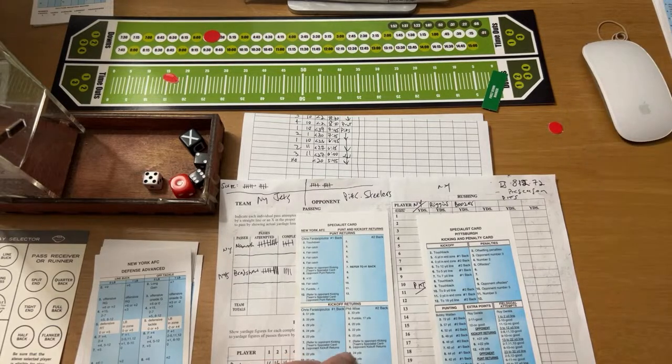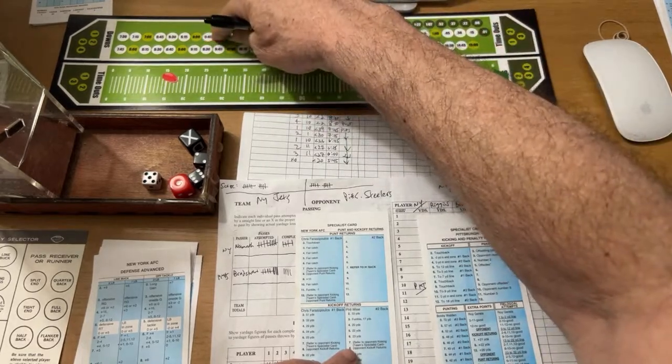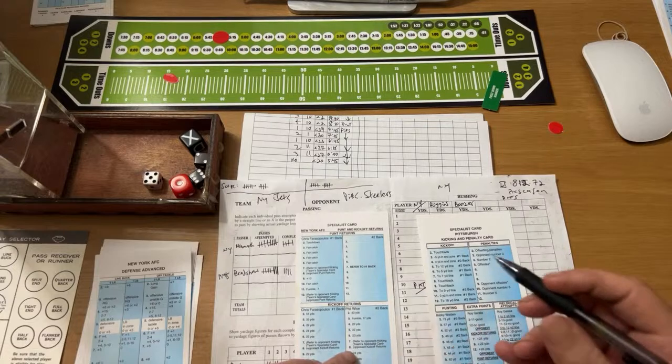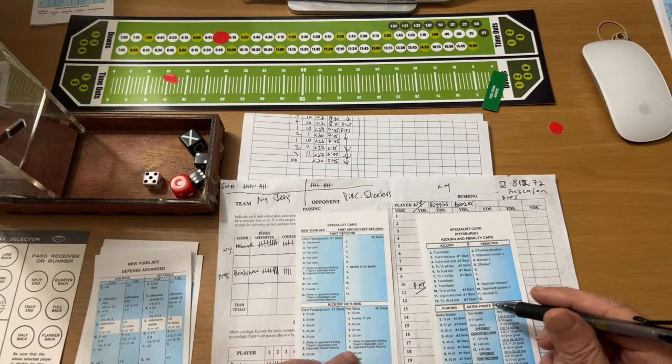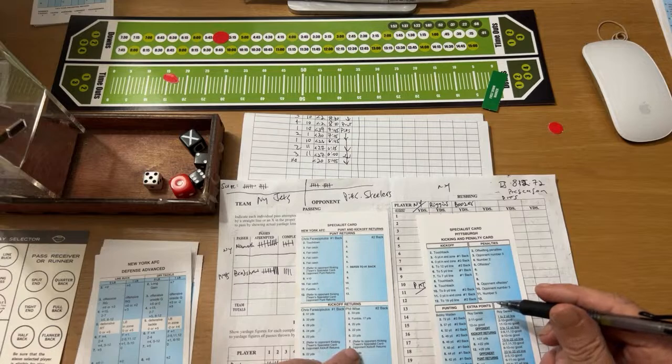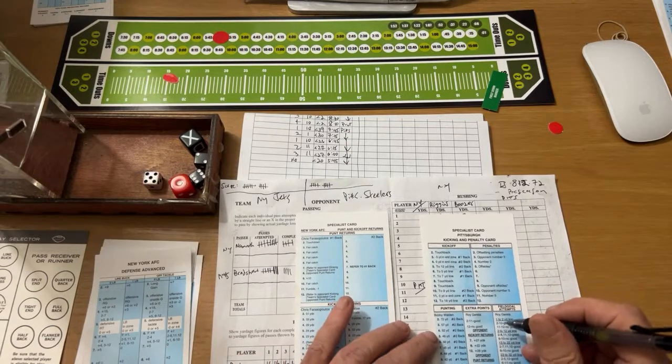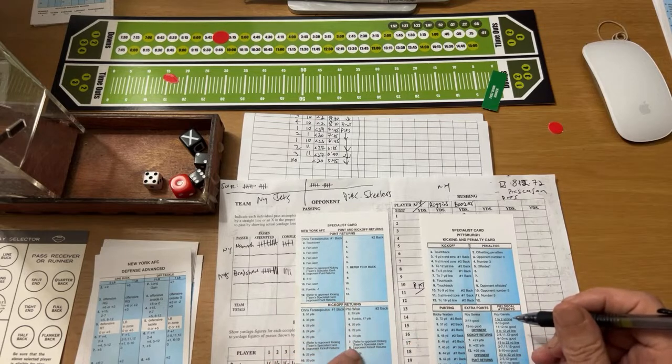Okay, here we have a situation. Refer to opponent kicking team's specialist card. I don't know what the hell that means.